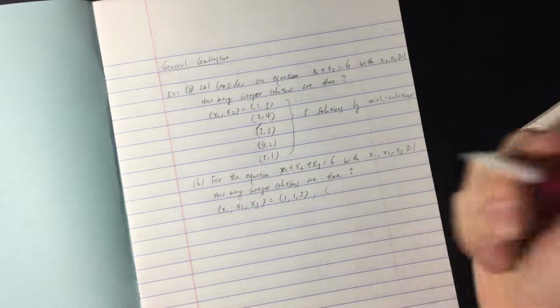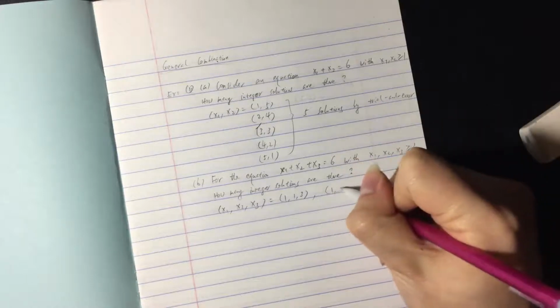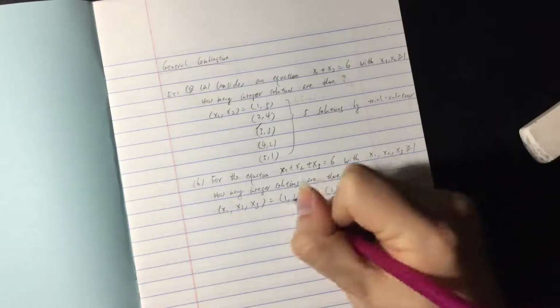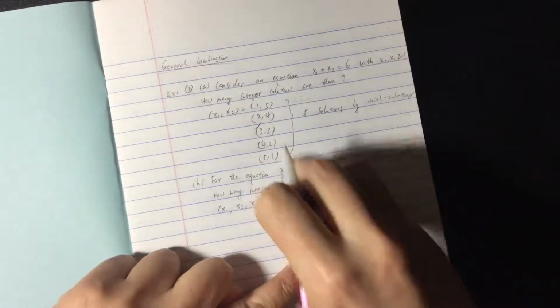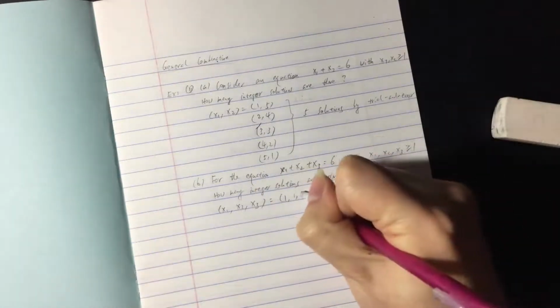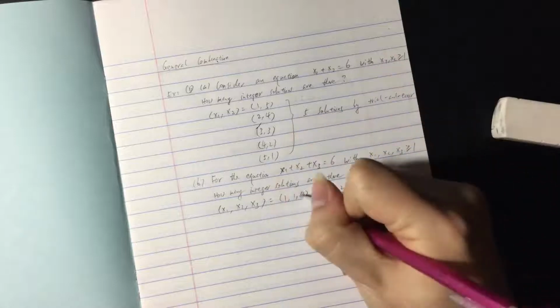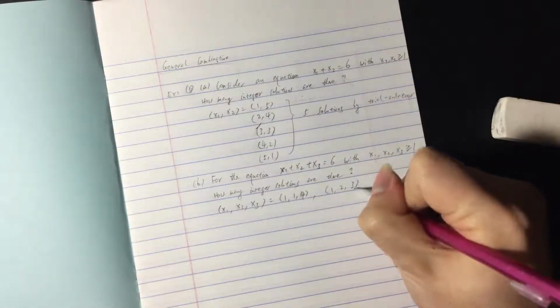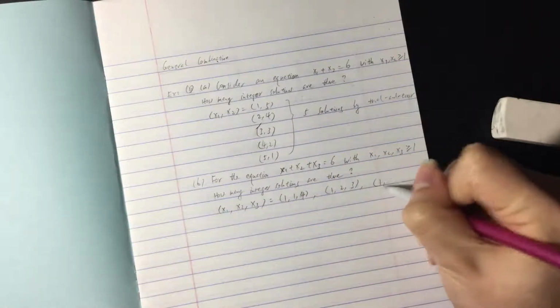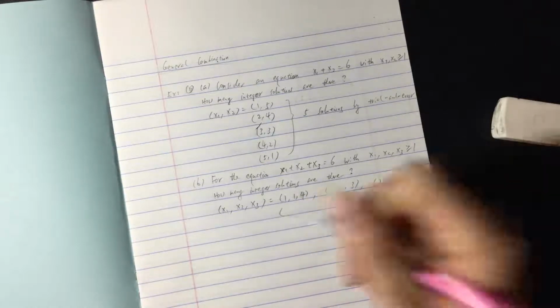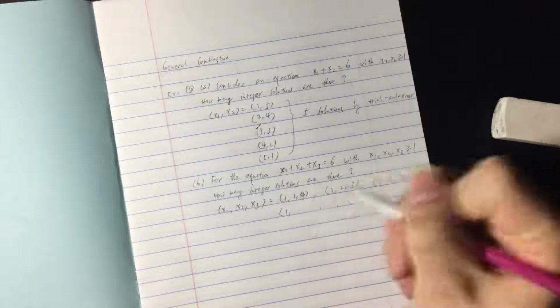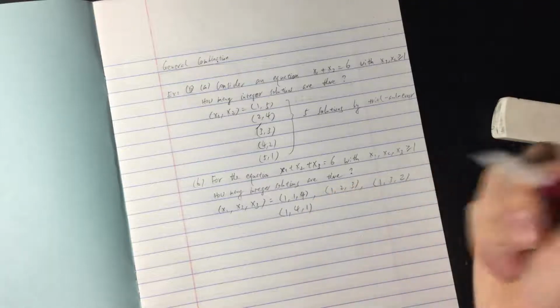We may have 1, 2, 3. We may have 1, 3, 2. We may have 1, 4, 1.